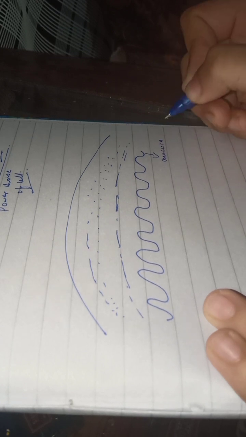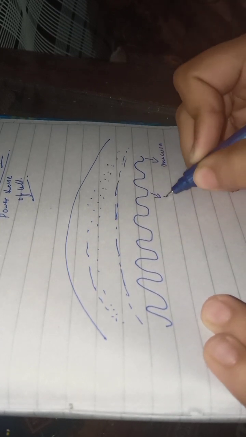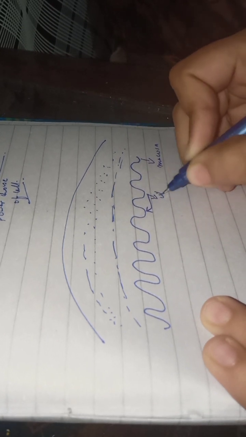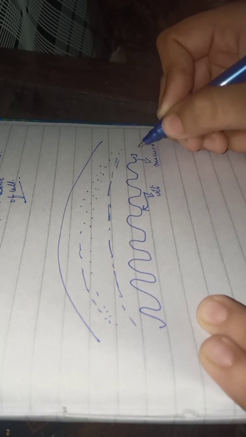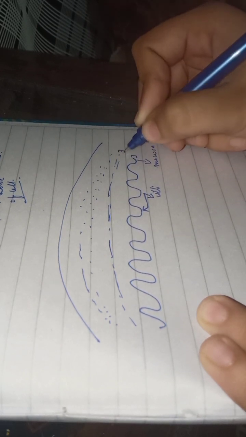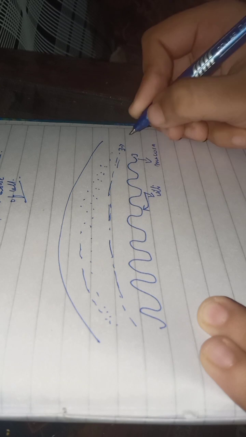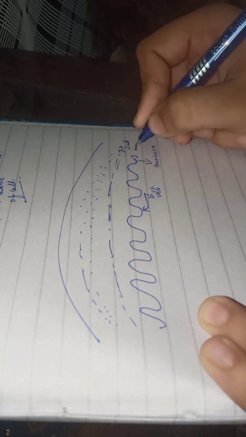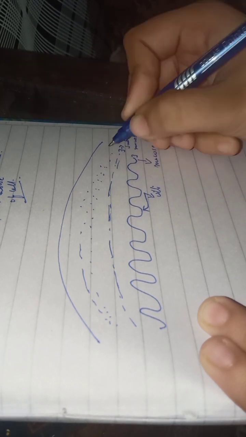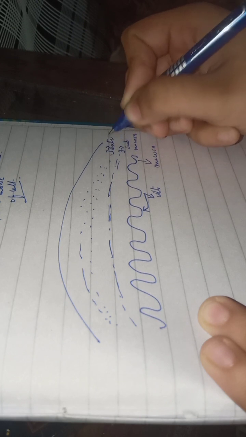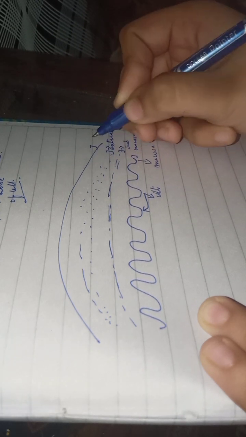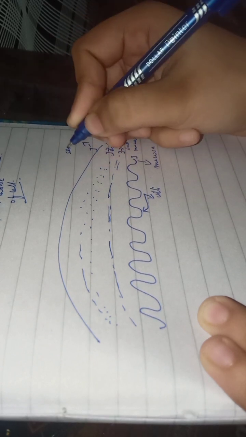This is a mucosa layer in which villi are present. These are the villi, present in the mucosa, right? After that, this is the submucosa, this is the muscularis externa, and this is the serosa.